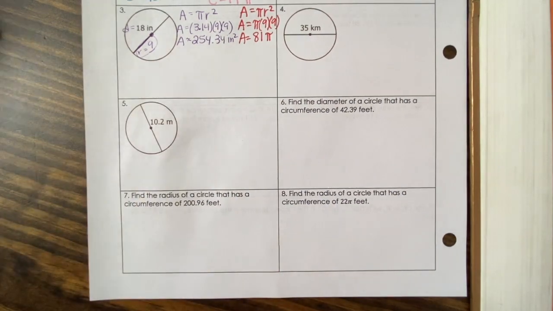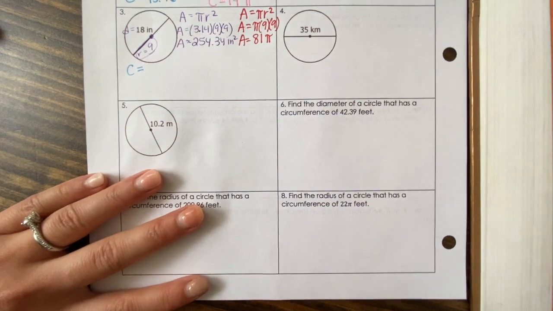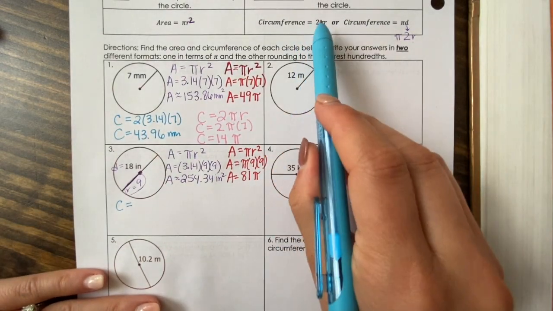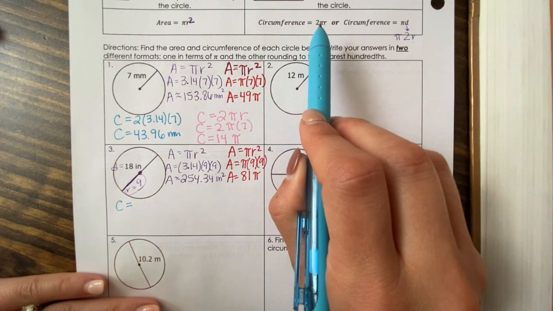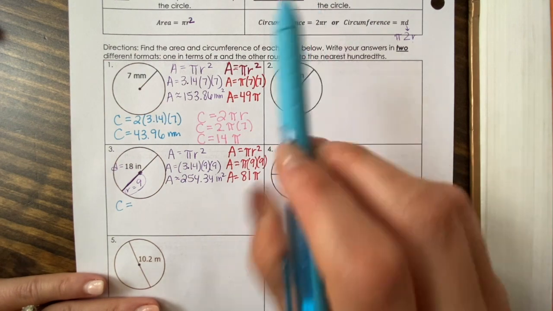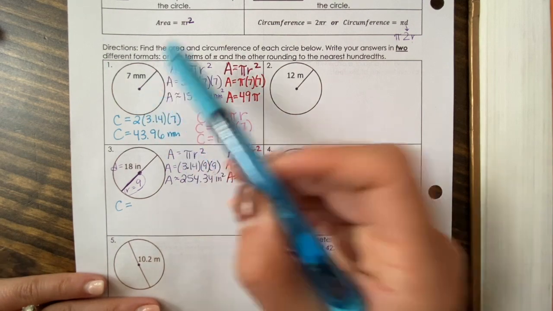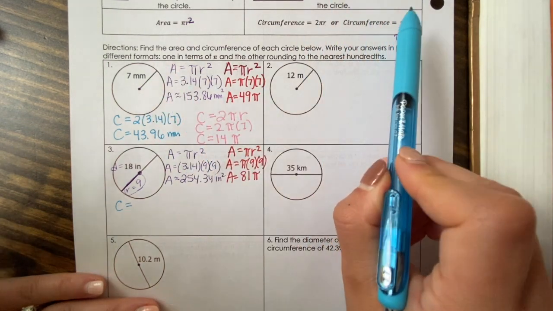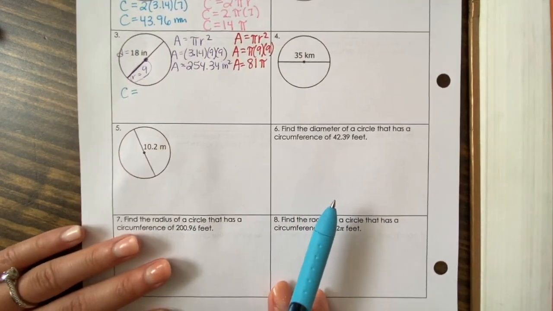All right, so we did our area. Now we need our circumference. So circumference equals, now in the last problem, I used 2 pi times the radius because the circle gave us the radius. This time I'm going to do pi times the diameter because it gave us the diameter, okay? You could do both.